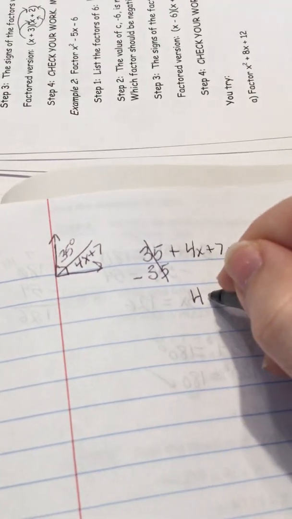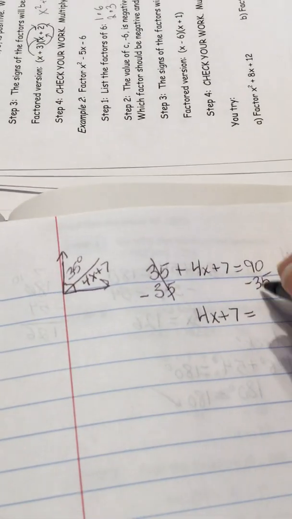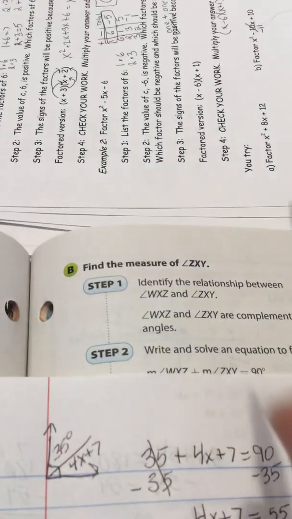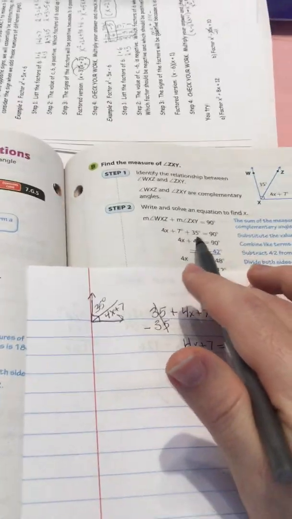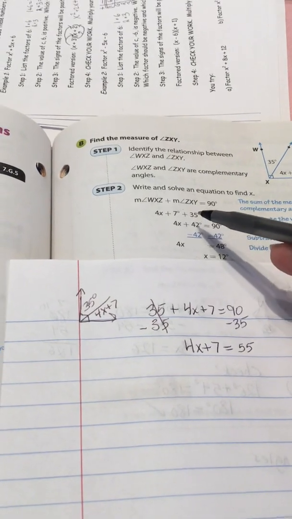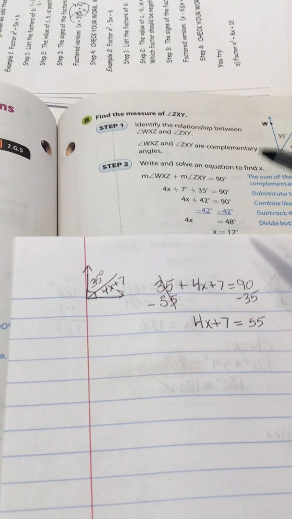So we can find that 4x plus 7 is equal to 55. If the question was different, and instead of asking for finding the missing angle, they asked us to find what the variable was, to find x, then yes, it would be easier to do it the way the book said. That way we're getting all of our constants to the other side, and then just have to solve for the variable.